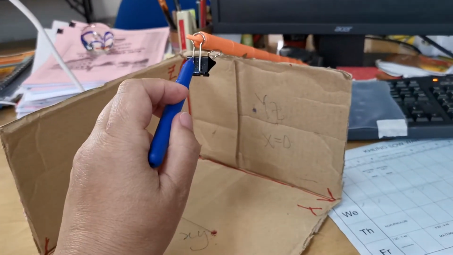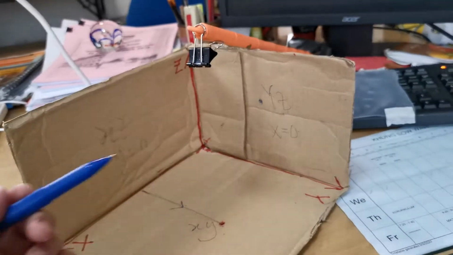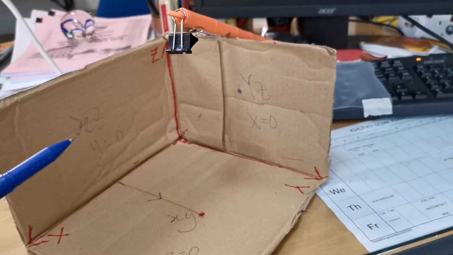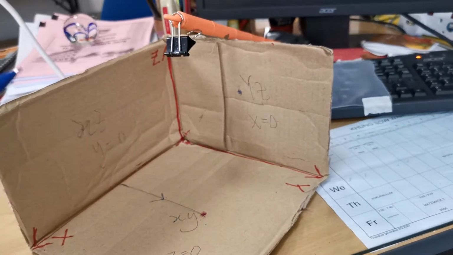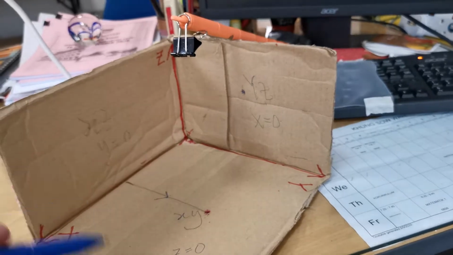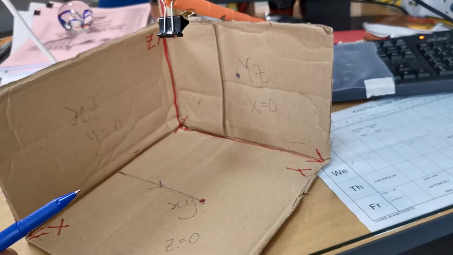Then we get the actual position of this object, which is x, y, and z. This is the meaning of the triple ordered coordinates x, y, z, to explain where the actual position of the object is in three dimensions.